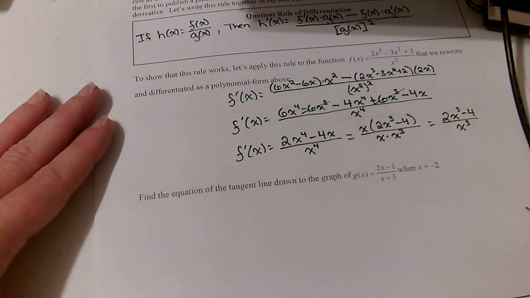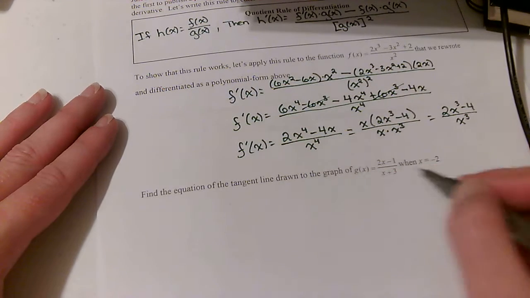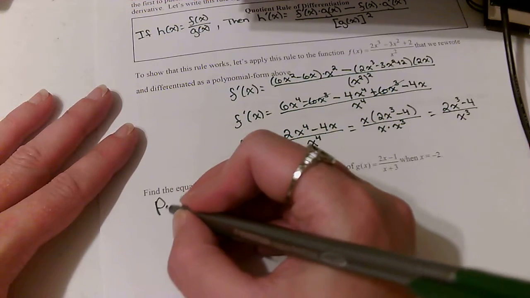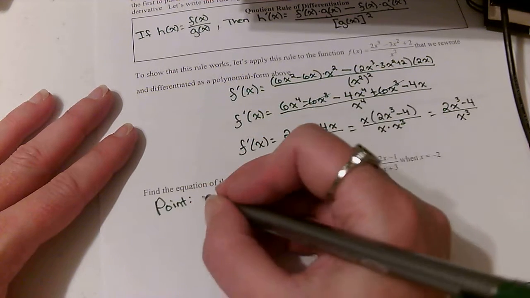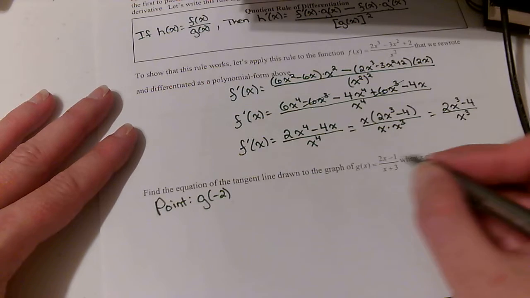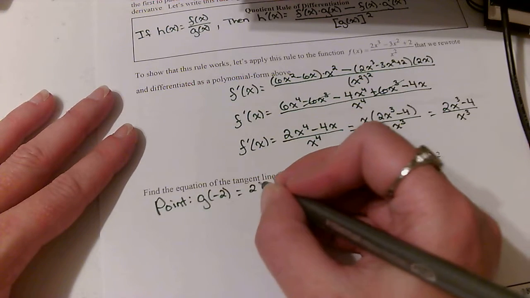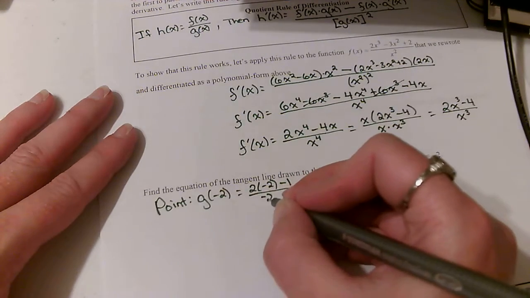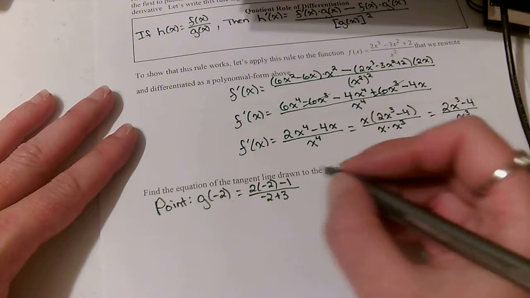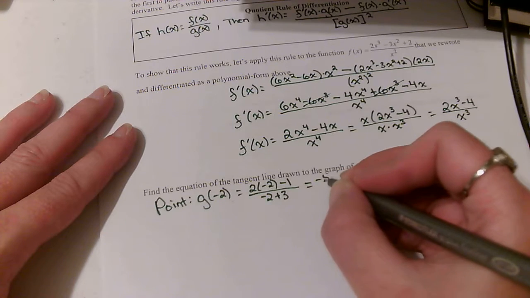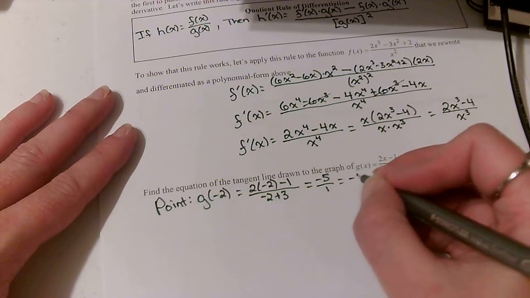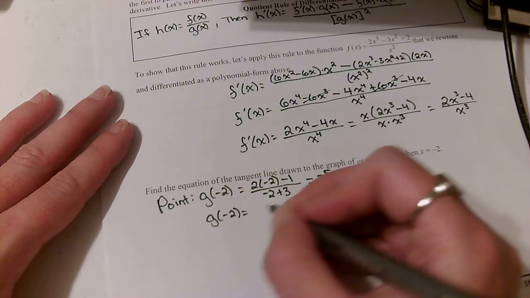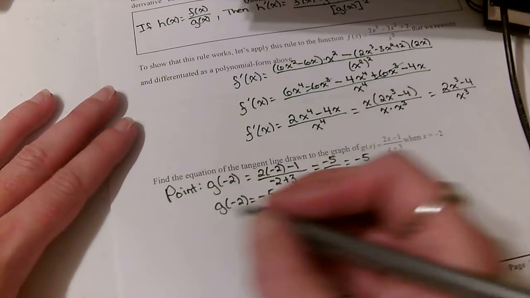How can we apply this? Well, here we have a rational function, and we want to find the equation of the tangent line when x equals -2. So the first thing we'll need is a point. We need to find g of -2, so we need to plug -2 into this function. It's going to be -2 plus 3 in the denominator. -4 minus 1 is -5, over 1 is -5. So just a reminder, that means my point is g of -2 equals -5. That's my x, that's my y.